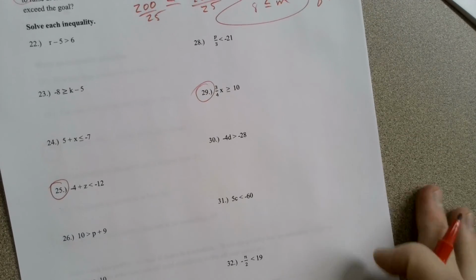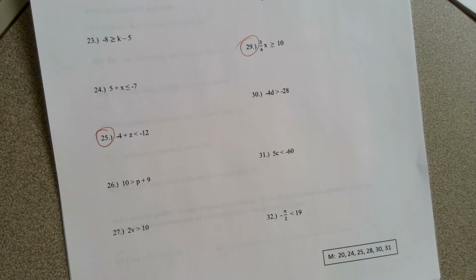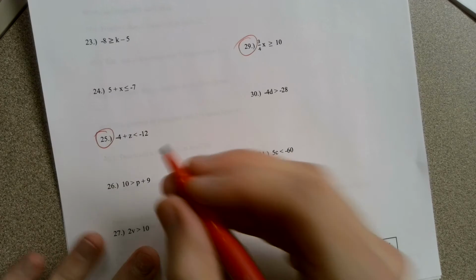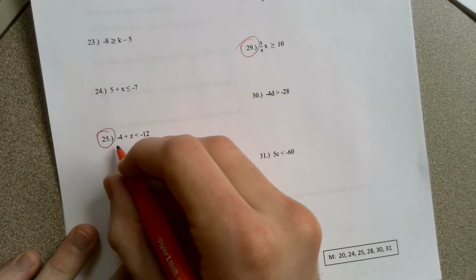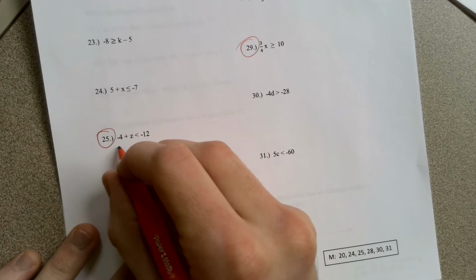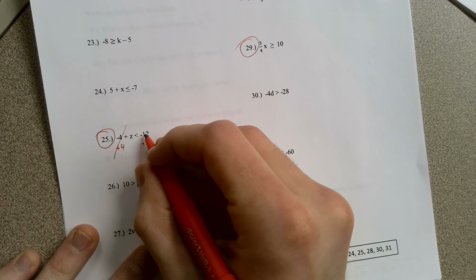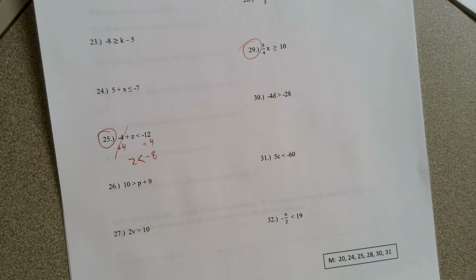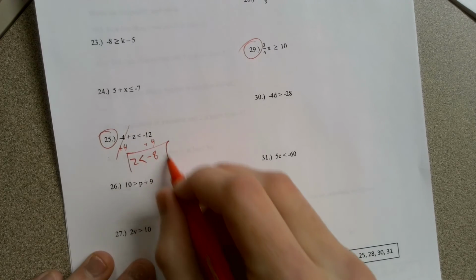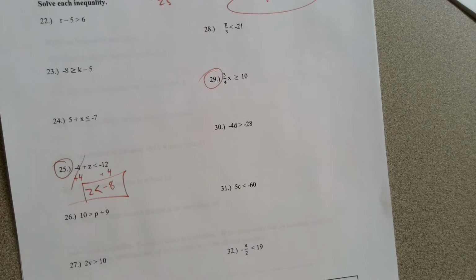Moving on to 25. We're solving each inequality. We can do these ones using those same rules, paying attention to those sign switches. So right here, I'm trying to get z by itself. I have negative 4 plus z equals negative 12. How am I going to undo a negative 4? I'm going to undo it with a positive 4. Easy peasy. Cancel those out. Negative 12 plus 4 is going to be negative 8. I didn't divide or multiply by a negative, and I am done. These ones should be a breeze for you. If you're struggling with these ones, make sure you're really watching those lessons, going back, reviewing.